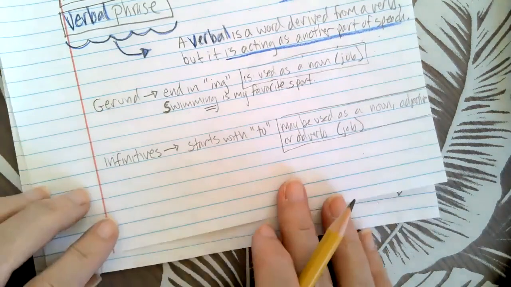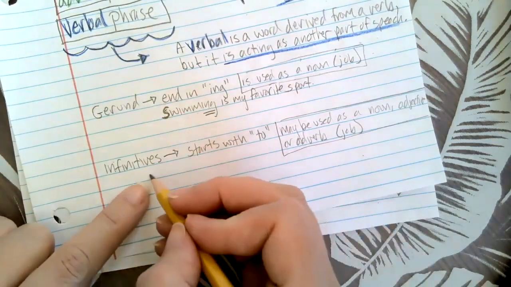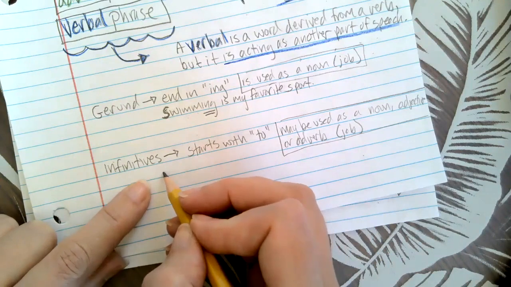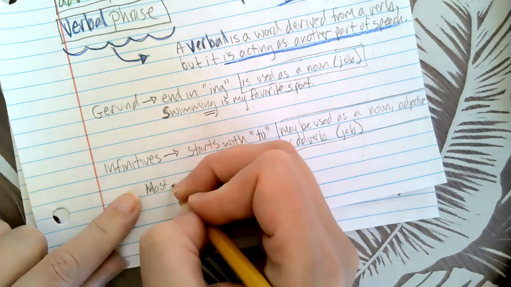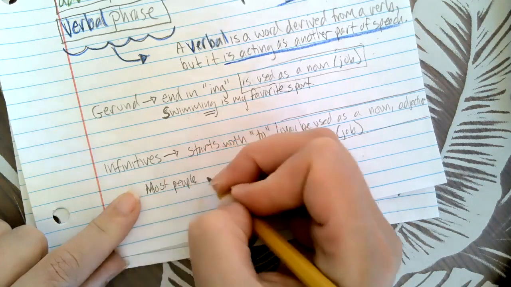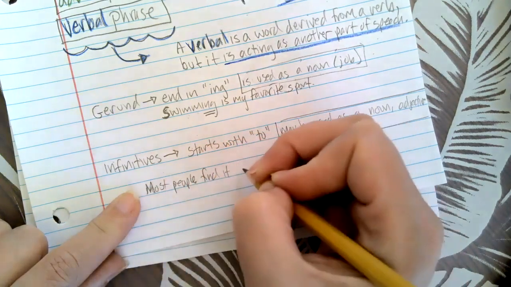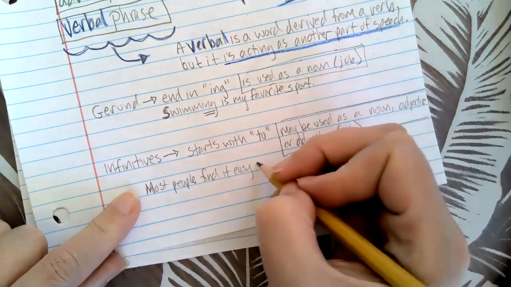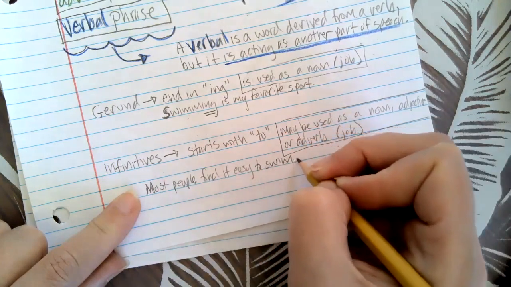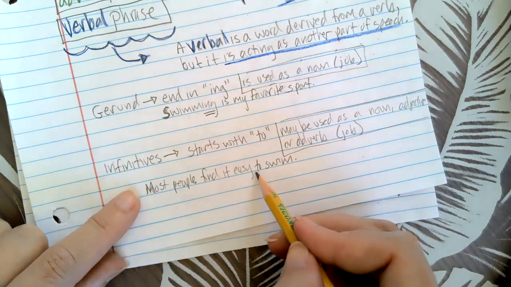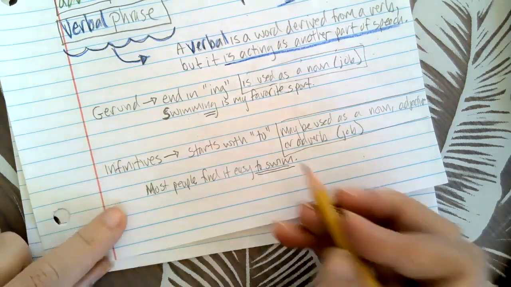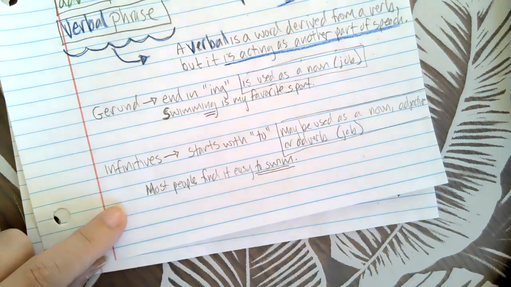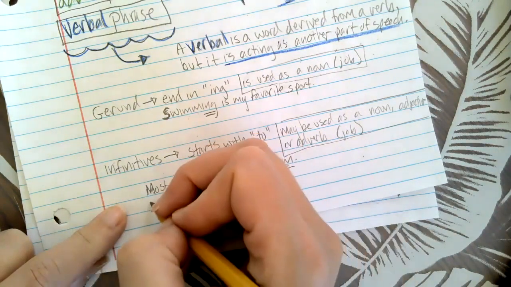Okay, so here we have, I'm going to do two examples. I'm going to just come over here down a little bit. "Most people find it easy to swim." Okay, "to swim" is the infinitive. There's another one. "The urge to swim in tropical waters is common."